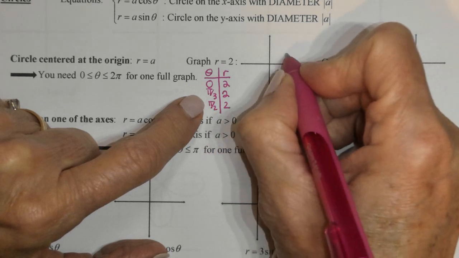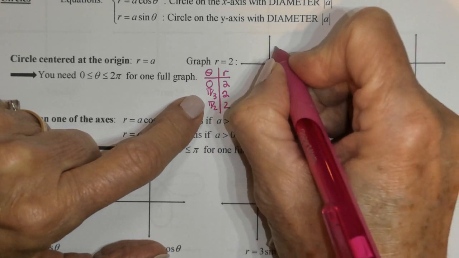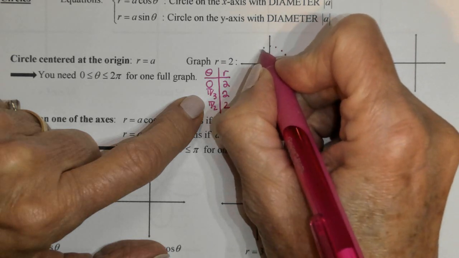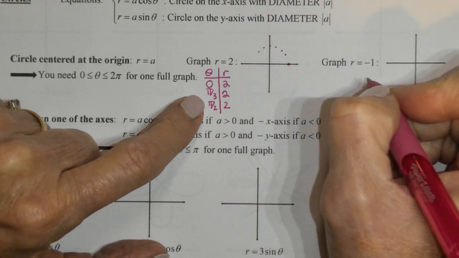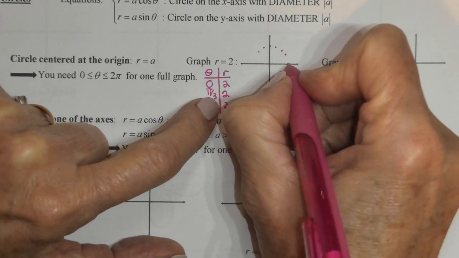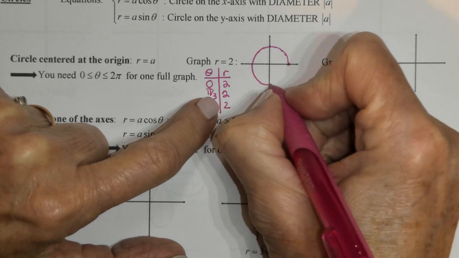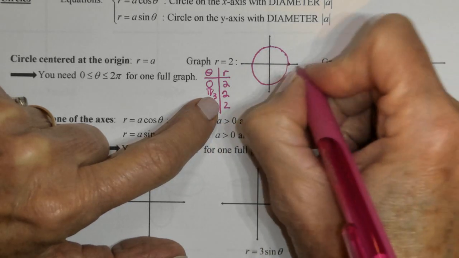When theta is pi over 6, r is 2. When theta is pi over 4, pi over 3, pi over 2, r is 2. R is always 2, no matter what theta is. So that gives us the circle of radius 2.